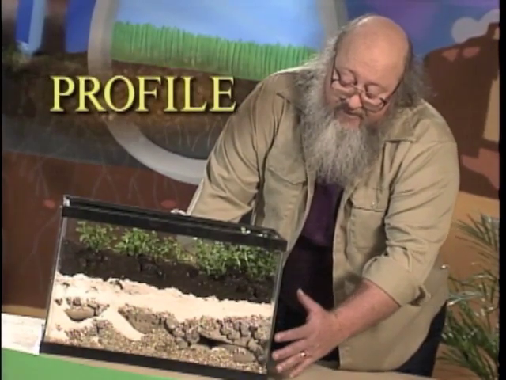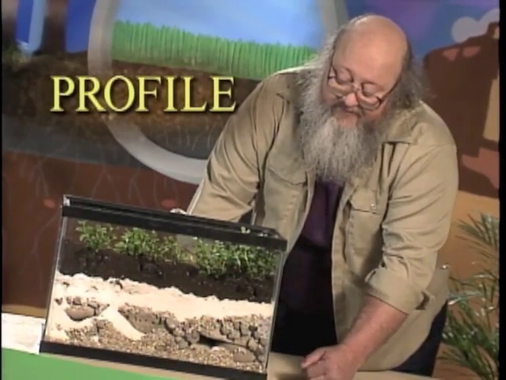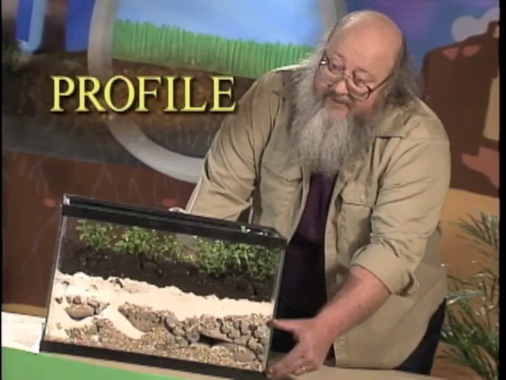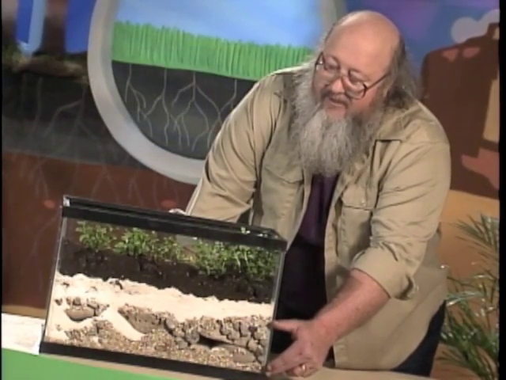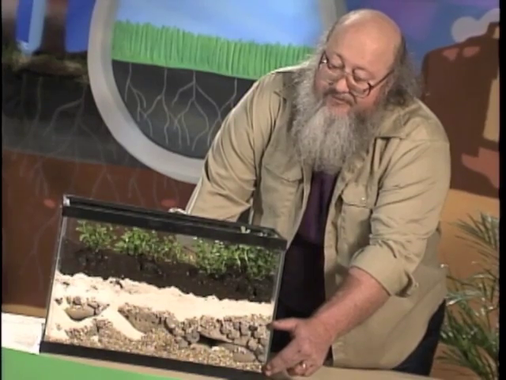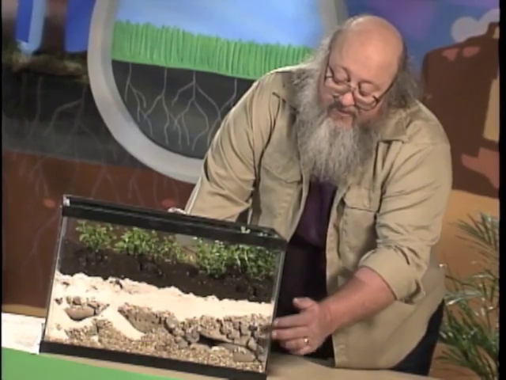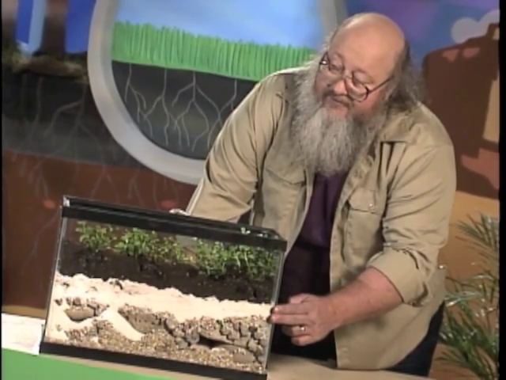Why isn't it all just dirt? It's not all dirt because it actually has structure. We've got three different layers here inside the soil profile. The lower part of the profile is called the parent material. It's where the rock actually breaks down into smaller fragments and then breaks down into even smaller fragments to form the middle layer, which is the subsoil.